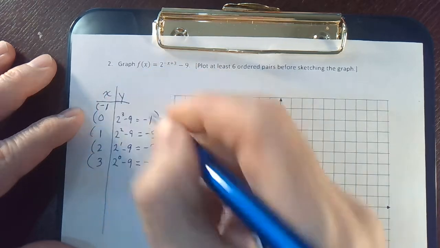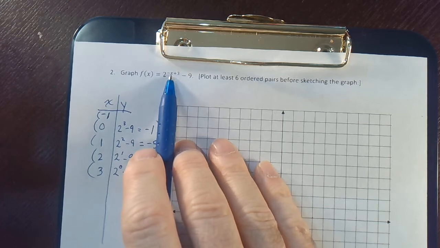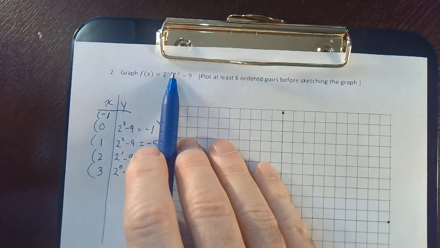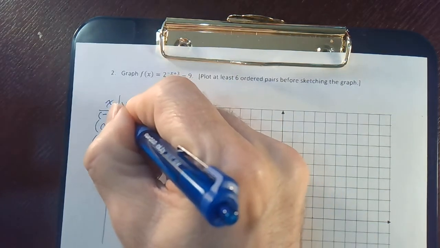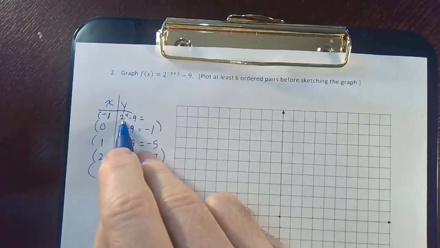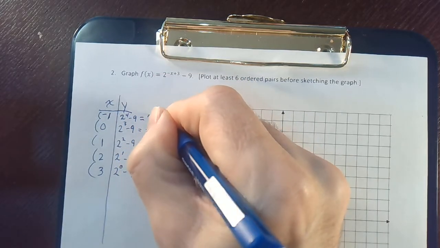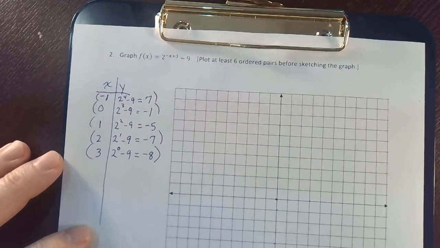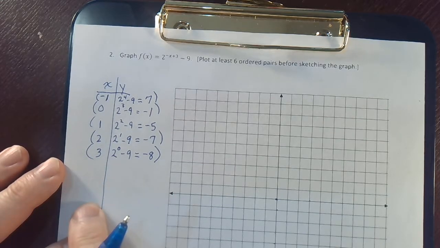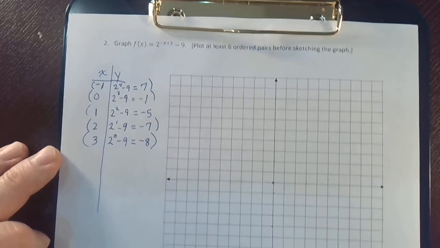If x is a negative 1, then negative x would be 1. 1 plus 3 is 4. 2 to the fourth minus 9 is 16 minus 9, which gives us 7. So let's plot those points, and then we'll work down the other direction, numbers for x that are bigger than 3.